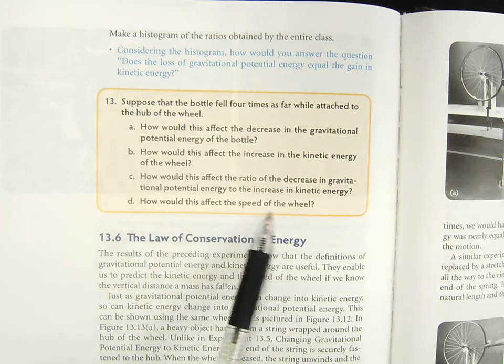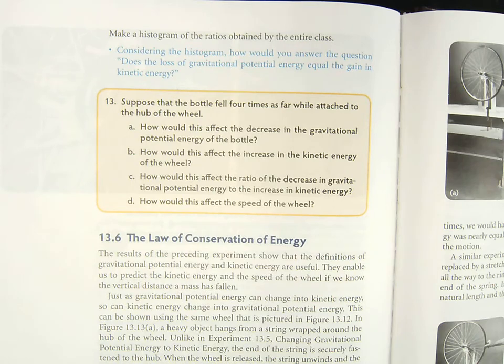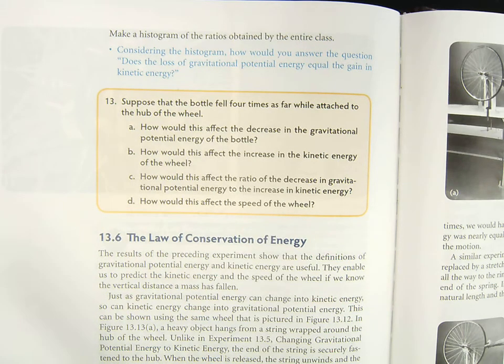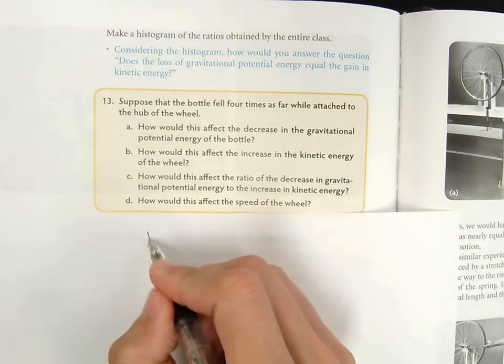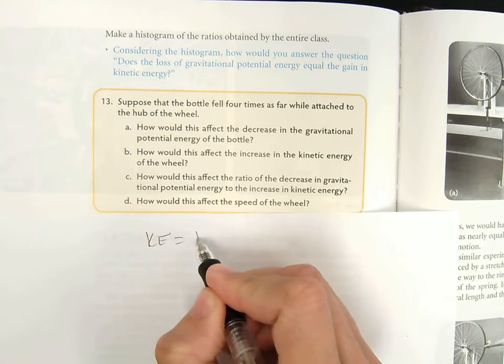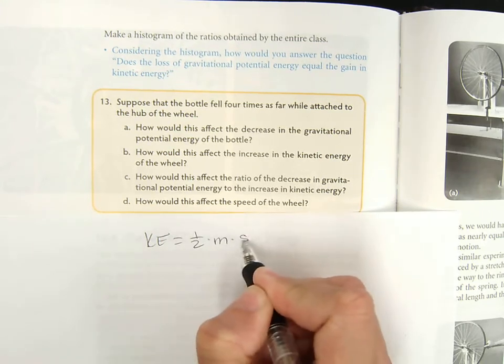How would this affect the speed of the wheel? The wheel's going to spin a heck of a lot faster. If there's 4 times the amount of kinetic energy, then the speed will probably be twice as much, because if you think about that exponential effect. Mass staying constant, let's look at that real quick. Kinetic energy is half the mass times speed squared.